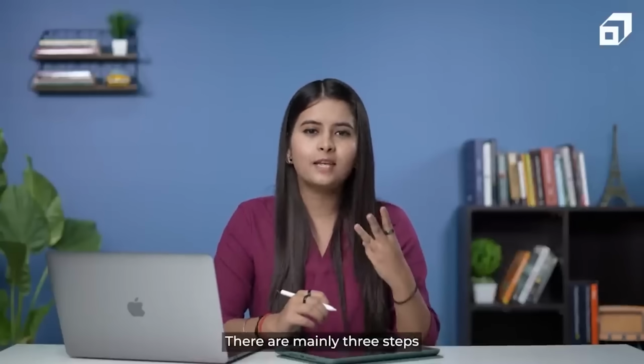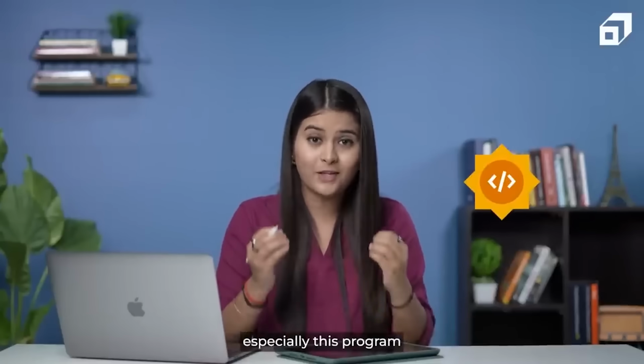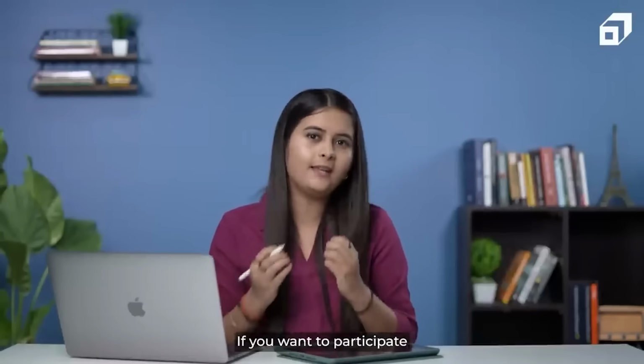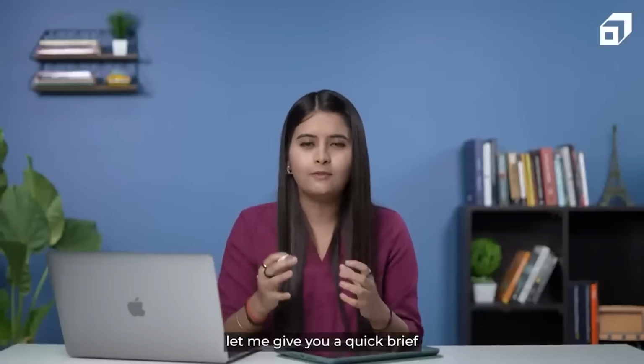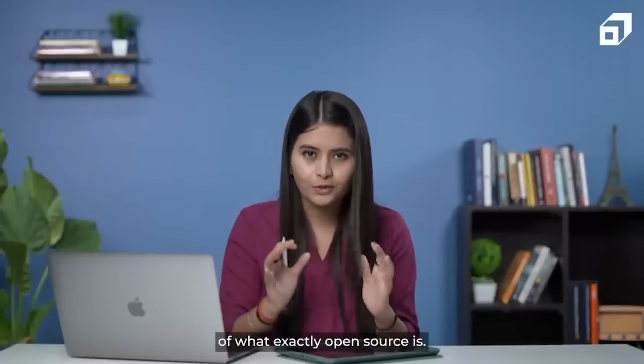There are merely 3 steps when we talk about open source, especially this program, Google Summer of Code. If you want to participate in this program, merely 3 things are very important. But before that, let me give you a quick brief of what exactly open source is.